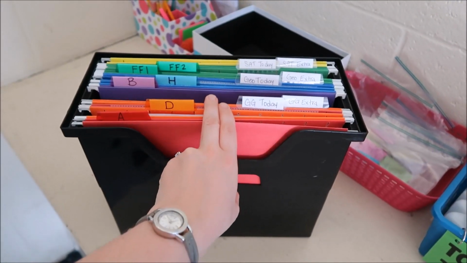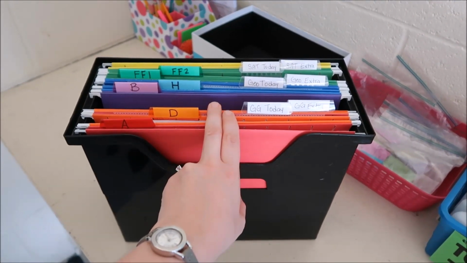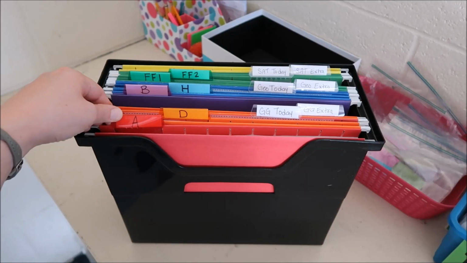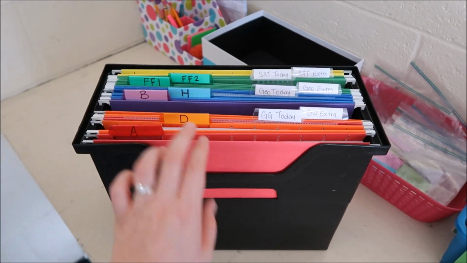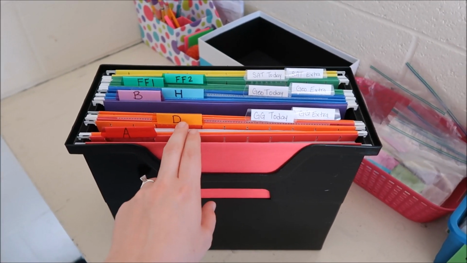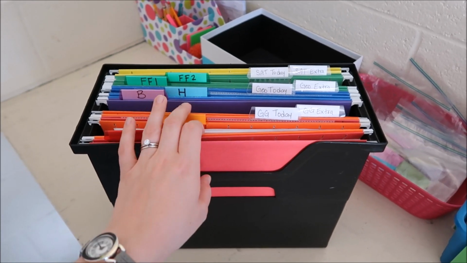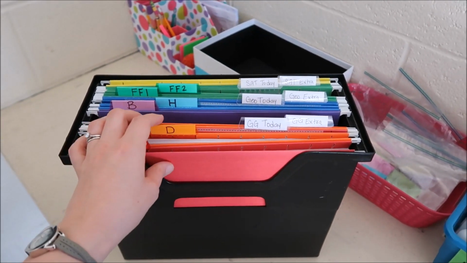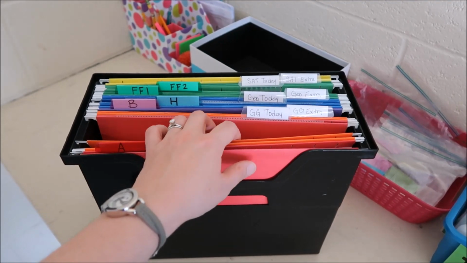So the front section is for my general geometry classes because I see them first. So I have a folder for A period and a folder for D period. Inside both of these folders is the work that needs to be passed back to my students. Right now there's a lot because there's a test and I had to wait for students to take it before I could pass it back.